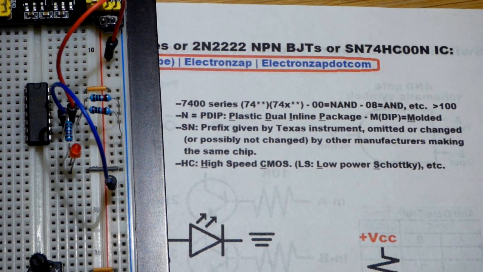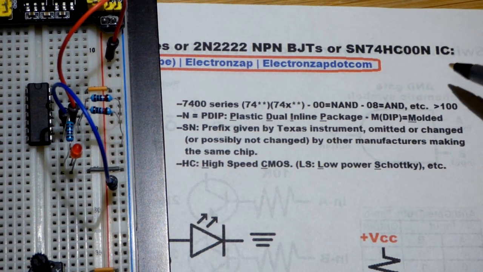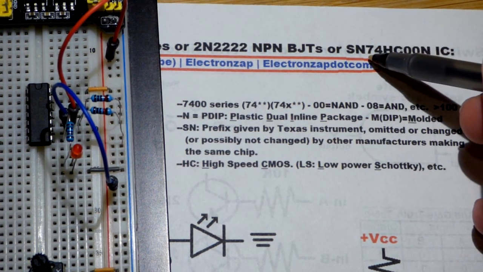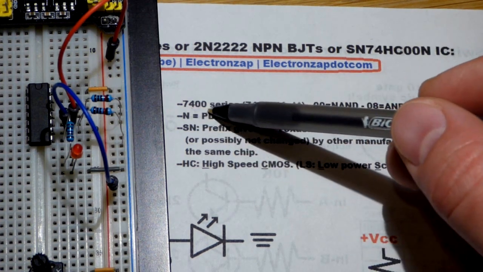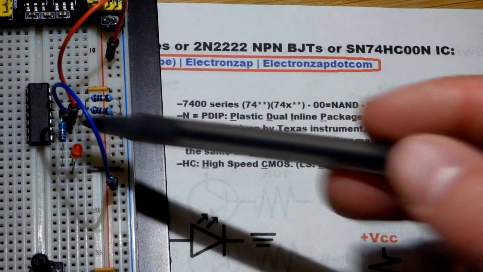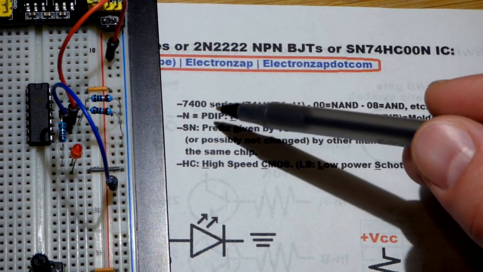There's the part number written out for this particular integrated circuit. So I want to talk about what this part number is telling you. So first off, the most important thing is the 74 right here. It tells you it's a 7400 series component, and so the 74 indicates part of 74 series.